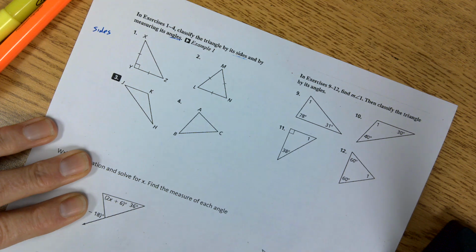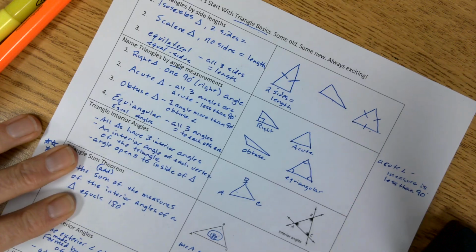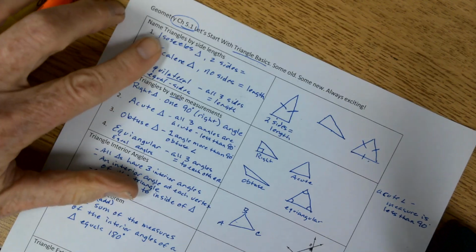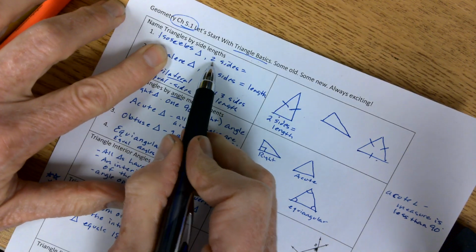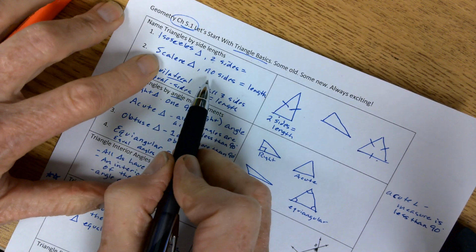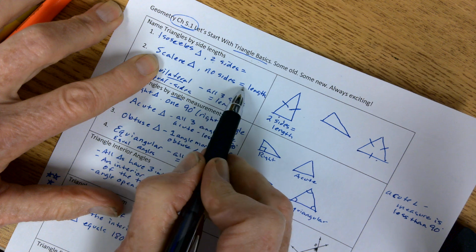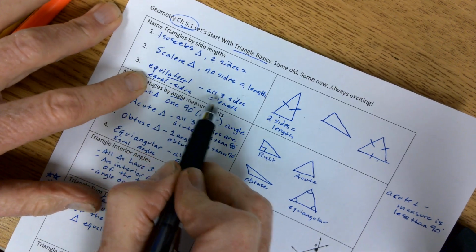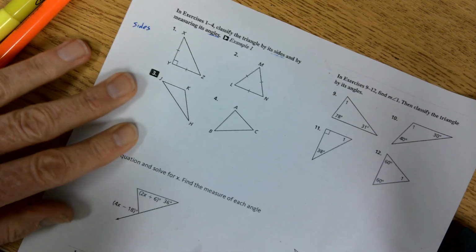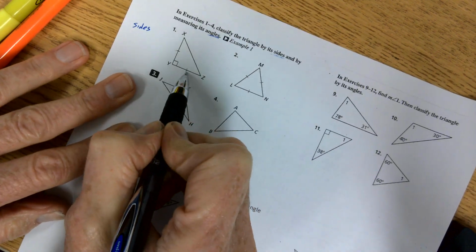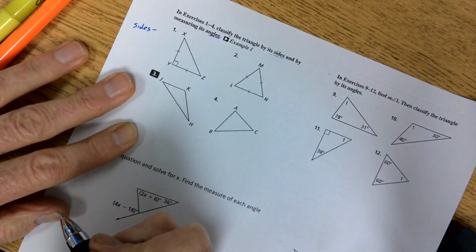Okay, I'm going to flip it over. When I talk about sides, I've got isosceles, which is 2 sides. It's really 2 or more sides, but we usually just do 2. Scalene, no sides equal. Equilateral, all 3 sides are equal. So in this picture, I've got 2 sides. So this is, you guys write it out.